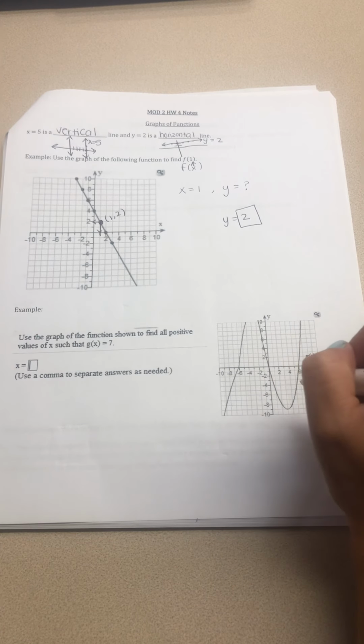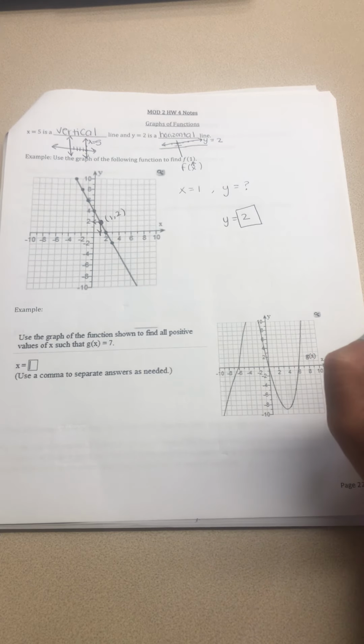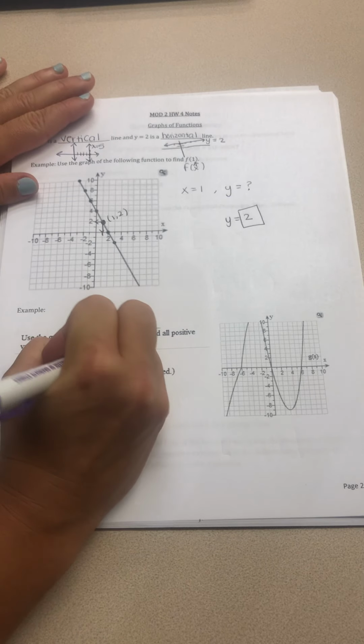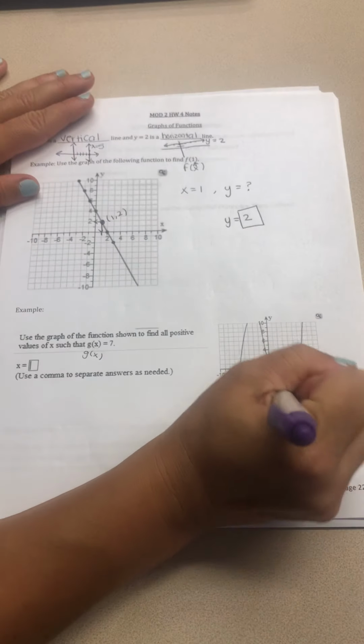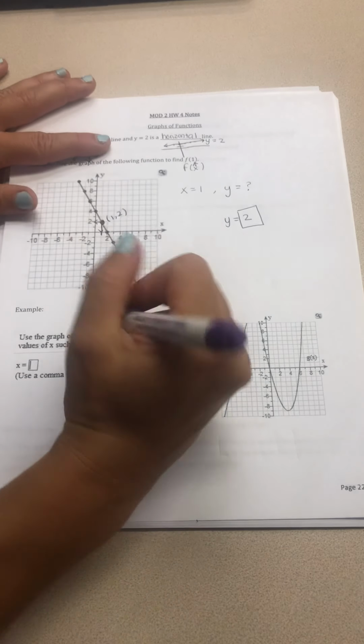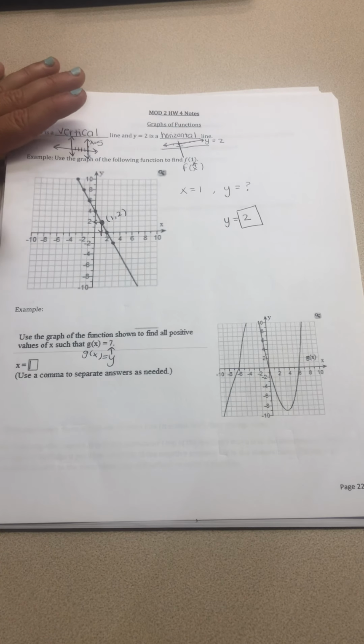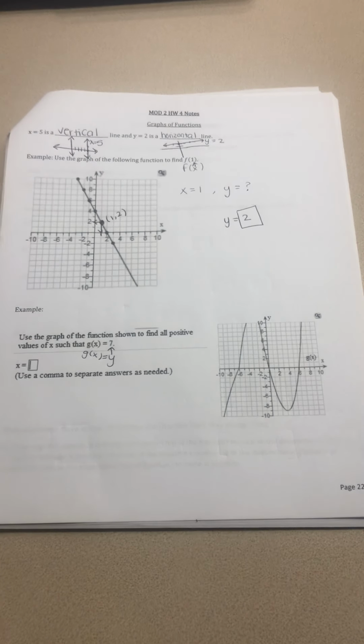Same concept for this graph down here. It says use a graph of the function to show all positive values of x such that g of x is 7. So this graph is labeled as g of x. This time I don't know my x, but I know my g of x is the same thing as y, so my g of x equals 7. So this time my y value is 7, and it's asking me what is my x value.